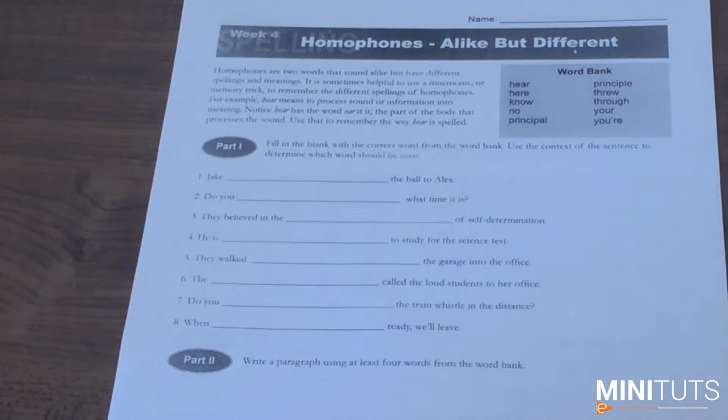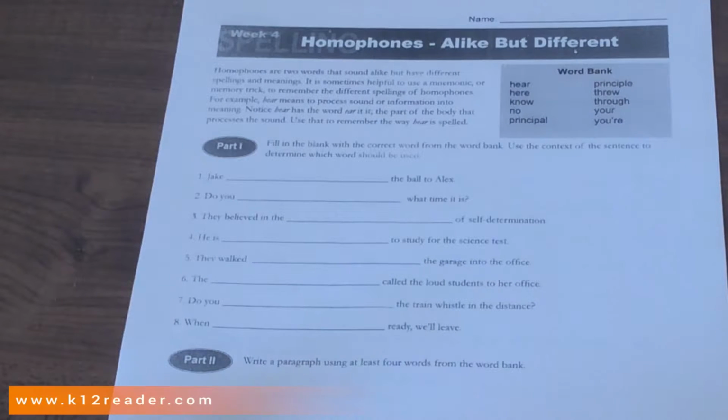Now, as well as the interactive activities that I suggest that you do with your child online, there are some websites that have ready-made resources. Some of them are American, but they are nevertheless very, very useful for spelling practice. This one is taken from a website called k12reader.com, so it works with the K12 curriculum.